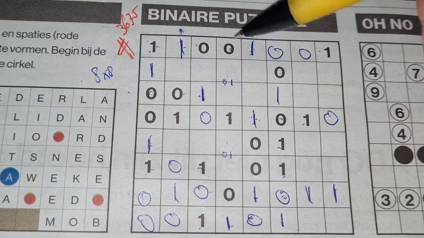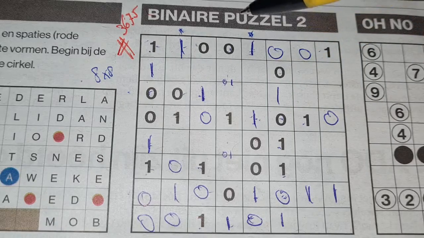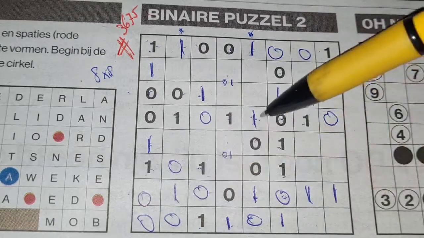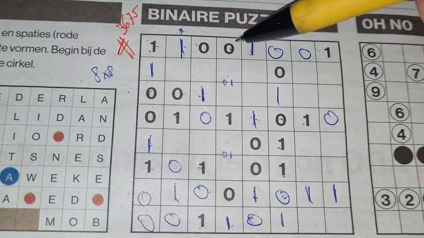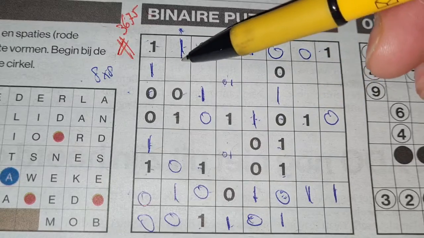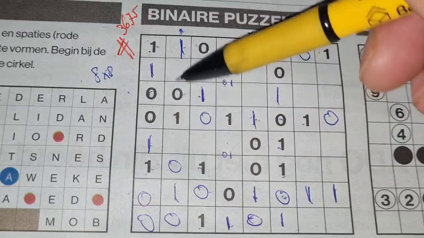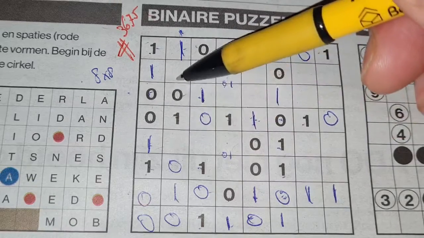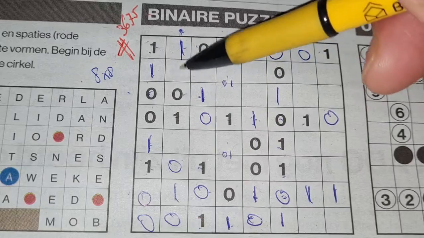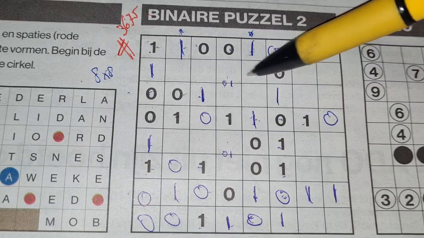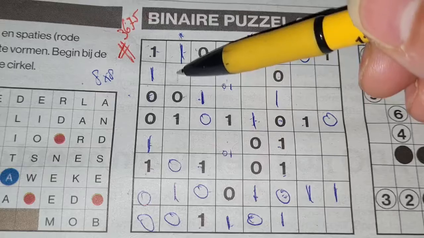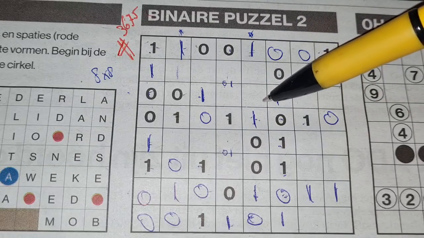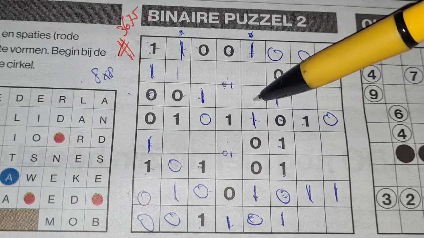So if I place the 1 here, then the 1 should be here.